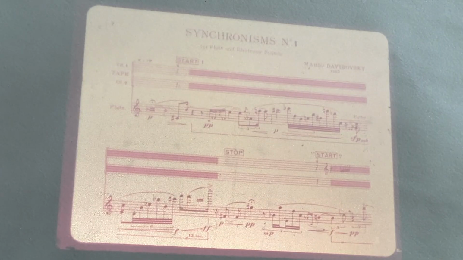The electronic sounds for Synchronisms were prepared in the tape studio. When the piece is performed, a flutist plays along with the tape. This is the opening of the score of Synchronism number 1. The flute part is completely written out in traditional notation on the lower staff. The top 2 staffs refer to the tape sounds and provide cues to guide the flutist and the person operating the tape recorder.